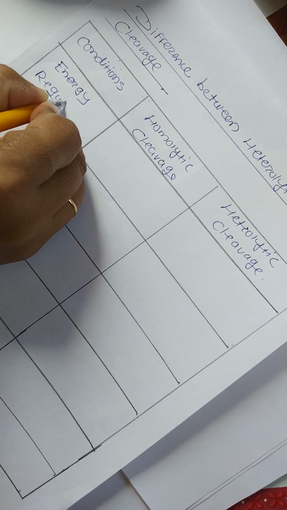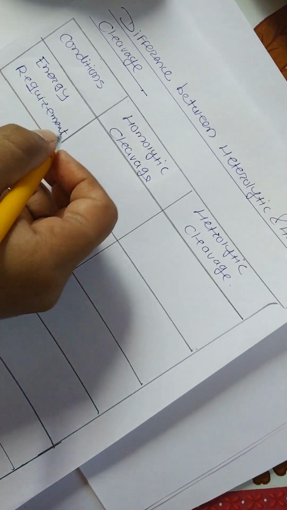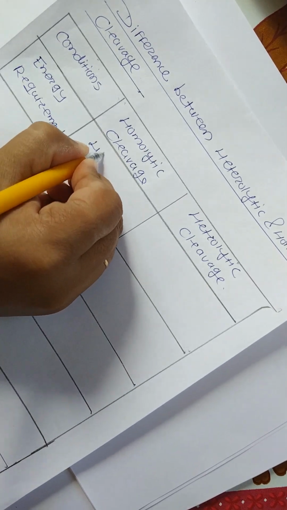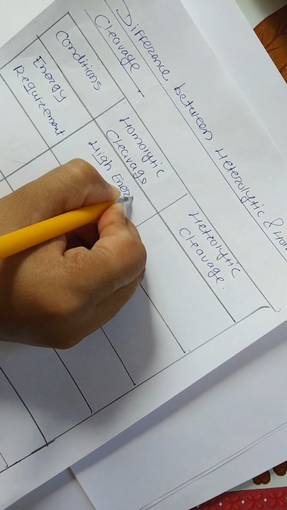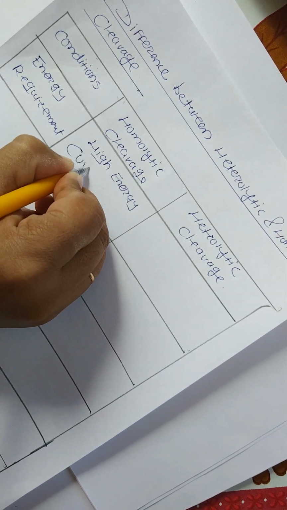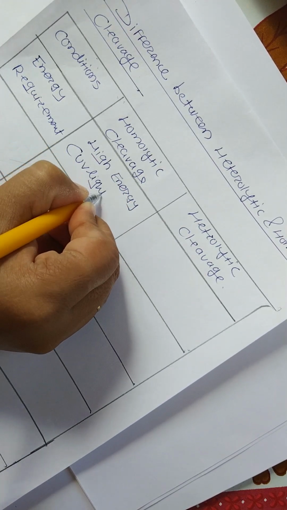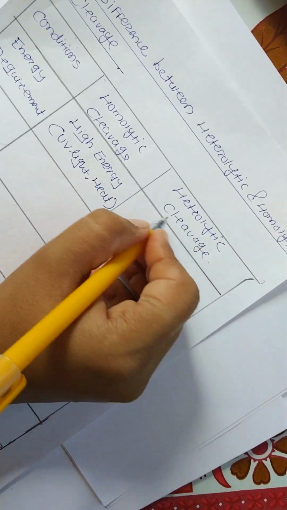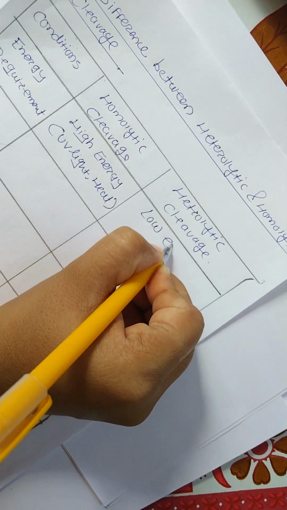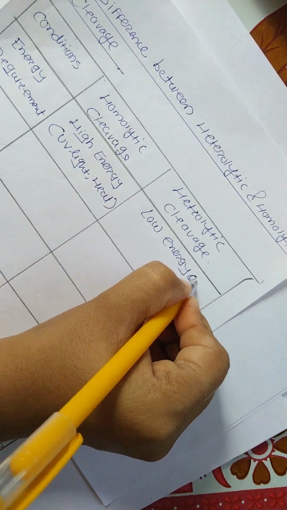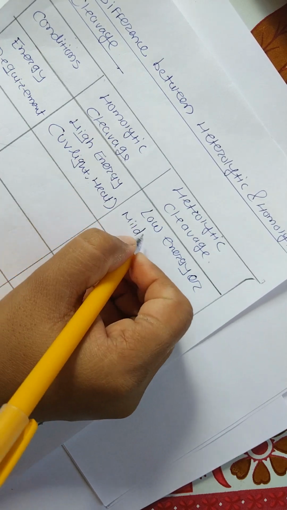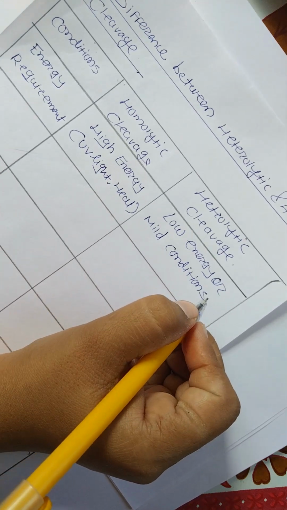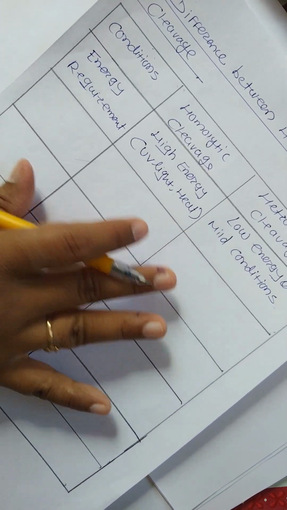Homolytic cleavage requires high energy like UV light and heat, okay, and heterolytic cleavage requires low energy or mild conditions.